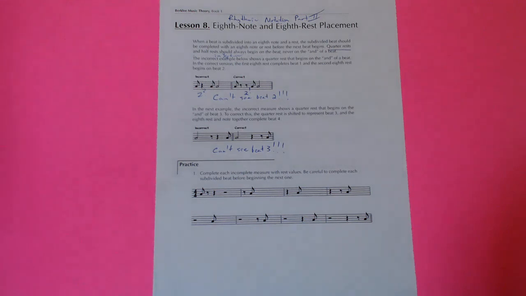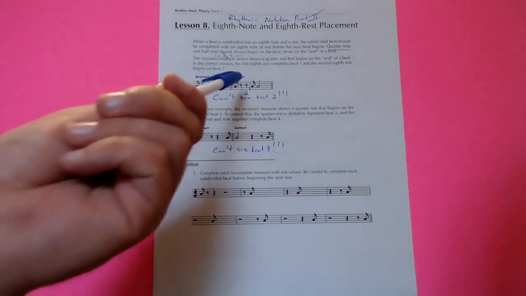So this ties directly into lesson 7. In the first example, you can't see beat 2. So when you see that, I put a 2 with a question mark here. Where's 2? In the correct example, you can see right where beat 2 is, it's on the second eighth rest. So as a performer, that is much easier to read. That's going to save me a lot of time in rehearsal when I'm rehearsing that measure right there.